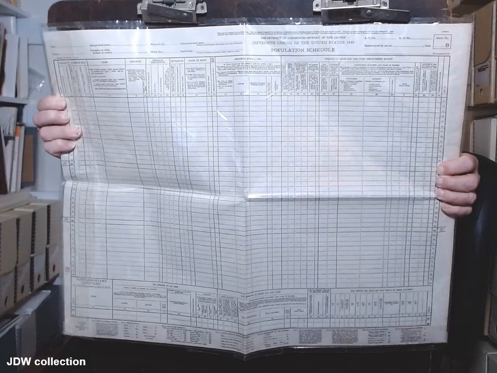So here's the 1940 census form. Both sides are about the same. This is the B side. The other side is the A side. That's what it looks like. I'm holding it up with a clipboard.